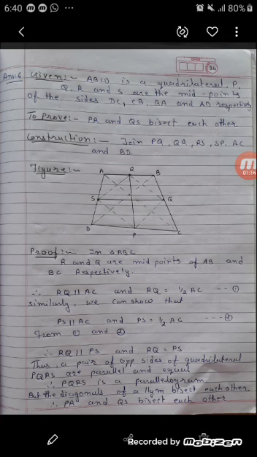This is number 2. From 1 and 2 we can write RQ is parallel to PS and RQ is equal to PS. Thus, a pair of opposite sides of quadrilateral PQRS are parallel and equal. Thus, PQRS is a parallelogram, but the diagonals of a parallelogram bisect each other. So, PR and QS bisect each other.